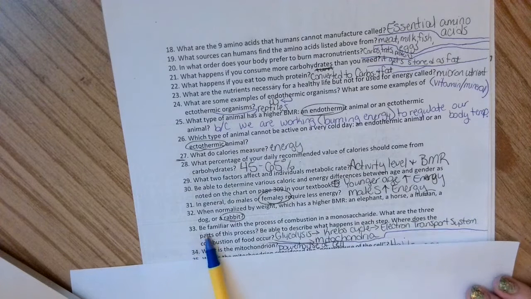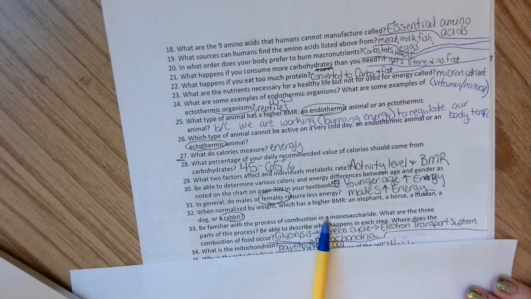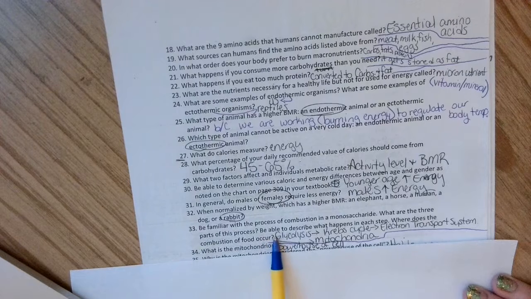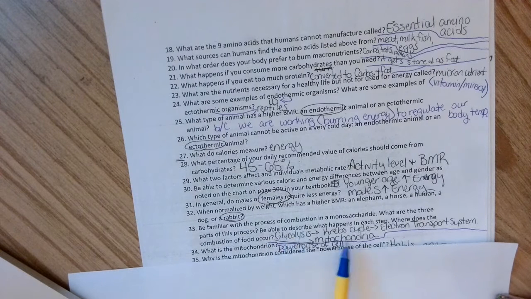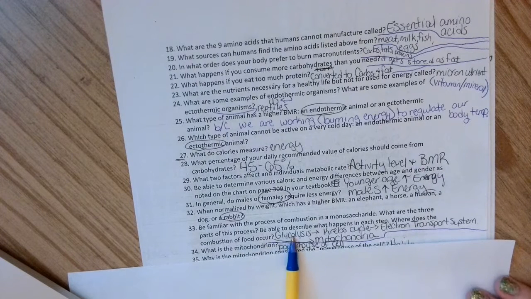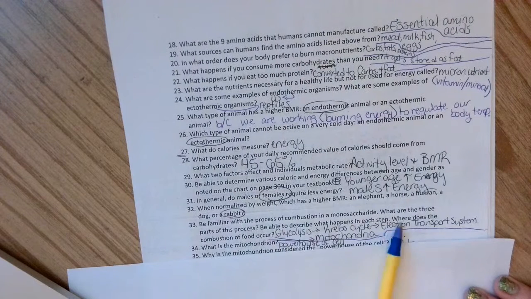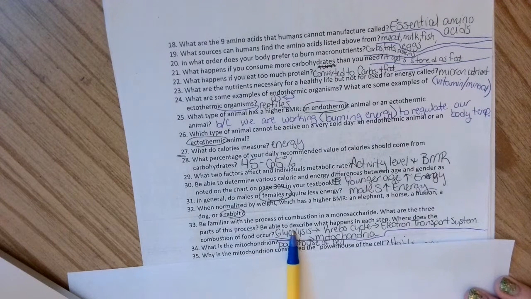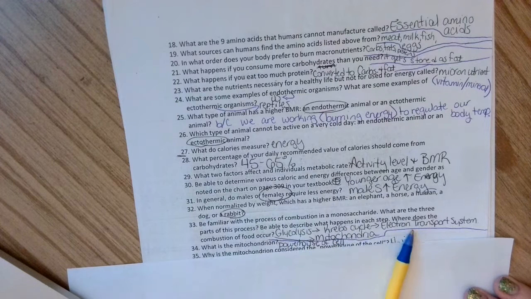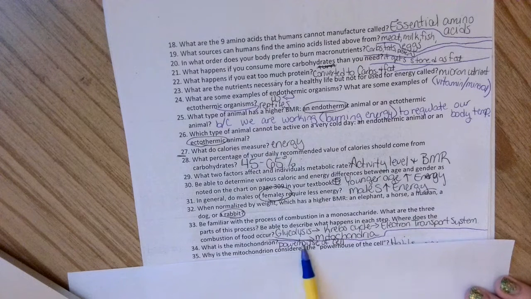Number 33, be familiar with the process of combustion in a monosaccharide. What are the three parts of this process? Be able to describe what happens in each step. Where does the combustion of food occur? So I put just briefly an answer to those three questions there. So glycolysis is the first step. Krebs cycle is the second step. Electron transport system is the third step. And where does all this take place? It takes place in the mitochondria.